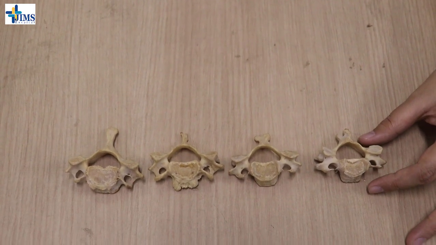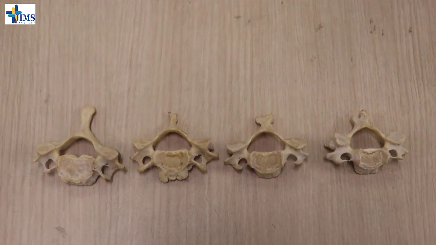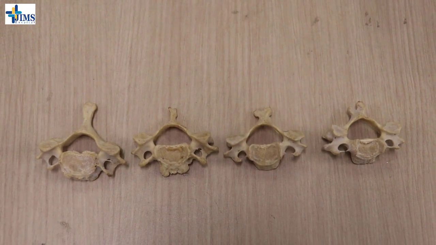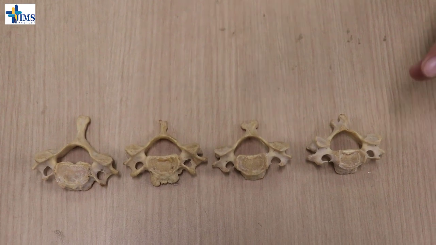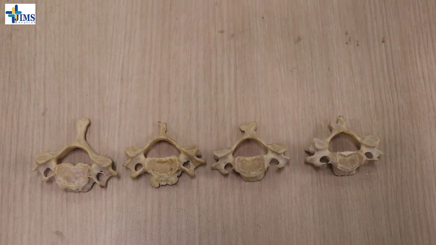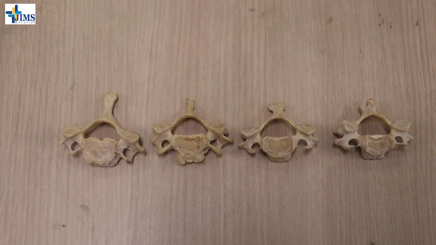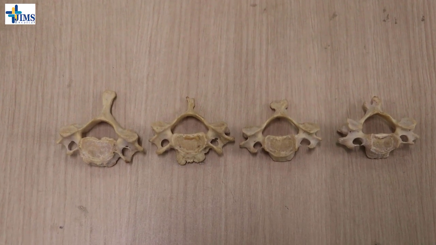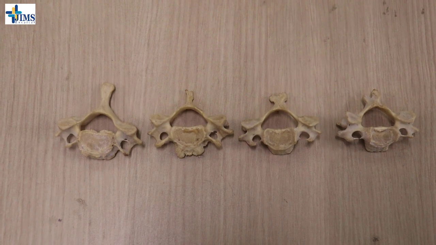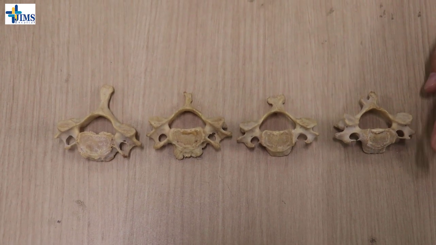In atypical cervical vertebra we will see the first cervical vertebra, that is the atlas, then the second, the axis, and the seventh vertebra, which we call the vertebra prominens. Okay, so that's all for today.